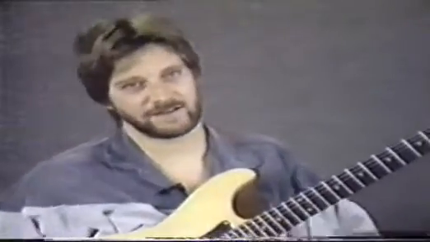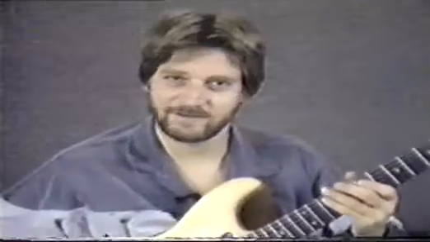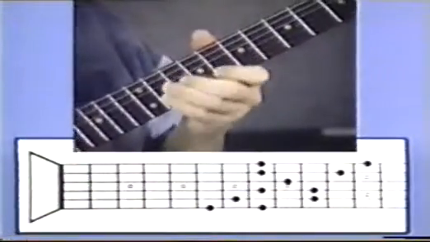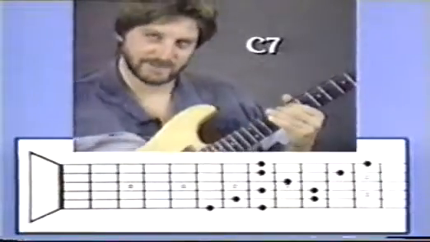Arpeggio playing is a big subject in itself, and I'm not going to go way in depth into it, but I do want to give you the strongest arpeggios to use over a static style dominant 7 chord. Arpeggios, of course, are the notes of a chord, just played one note at a time. Now this is a C7 arpeggio.